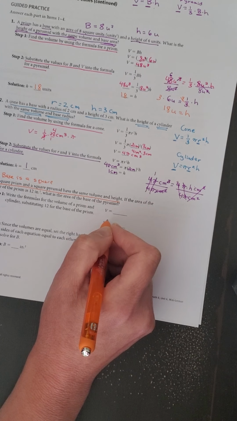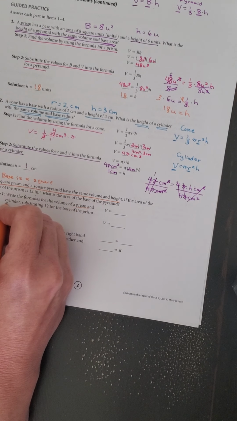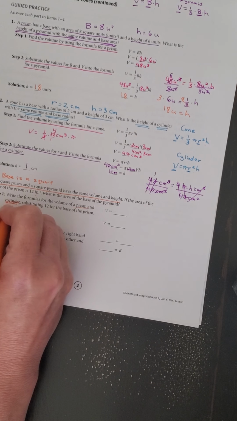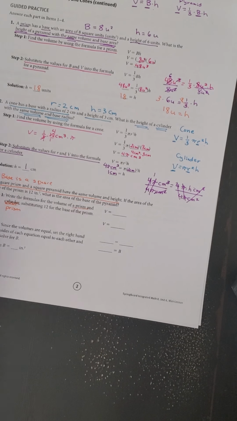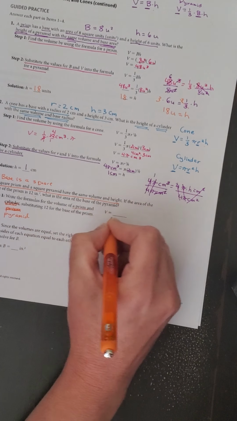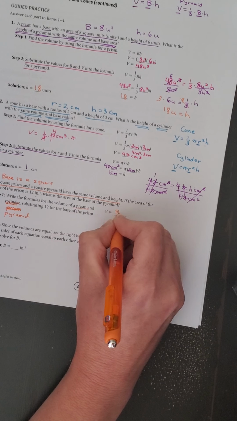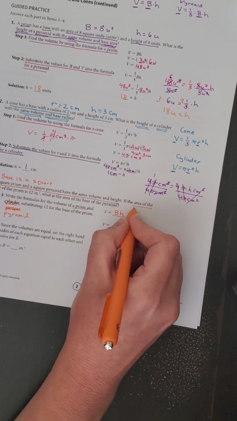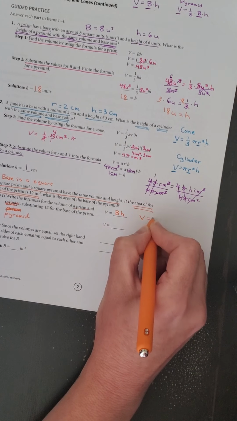It says first write the formulas for the volume of a prism and cylinder. Oh, I don't think that they meant cylinder. They meant prism. Substituting 12 for the base of the prism. I'm sorry, they meant pyramid. My bad. Pyramid. Okay, so the volume is the capital B times the height. And in this case, it says that the area of the base of the prism is 12. So the volume is equal to 12H.